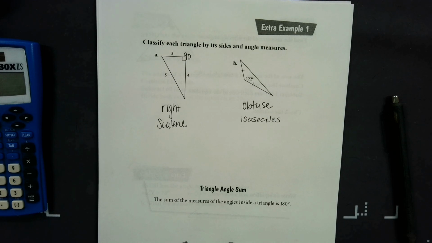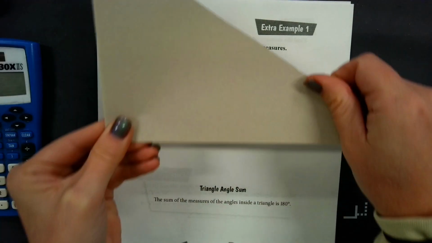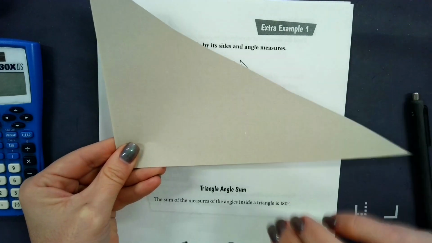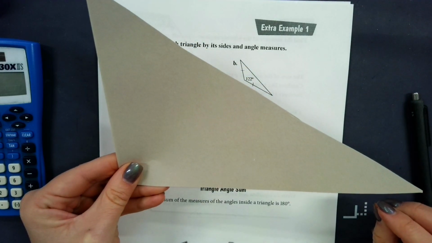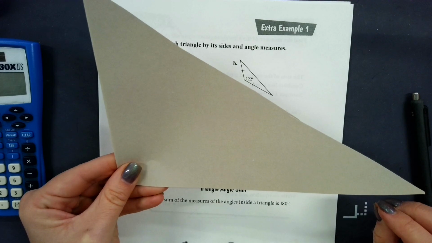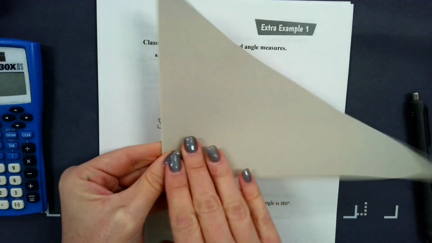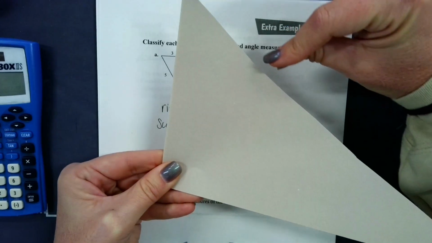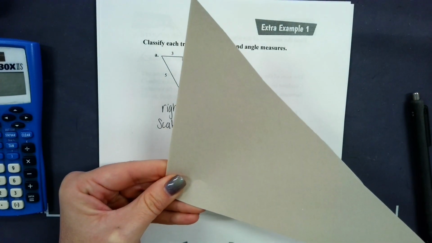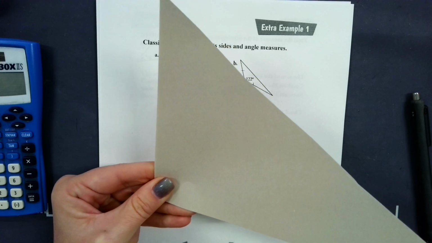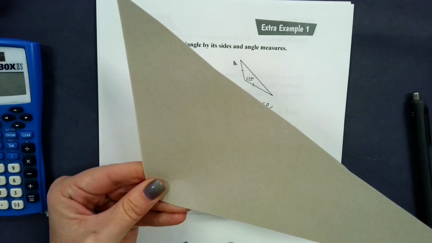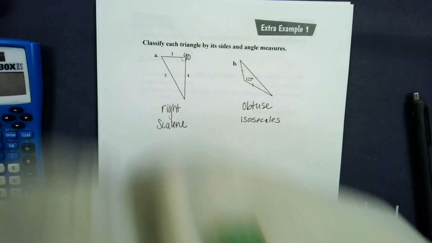Don't tear the 90-degree. Tear this one. I'm tearing this long one off. Now I'm still holding at the 90-degree, and I want you to tear off the top angle. Okay? Everyone done that? Now, you should have something that looks like this, right?